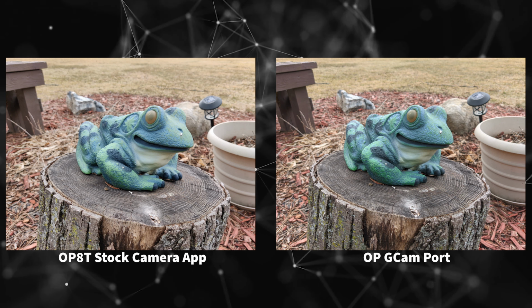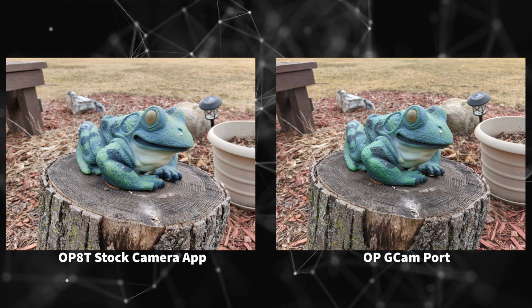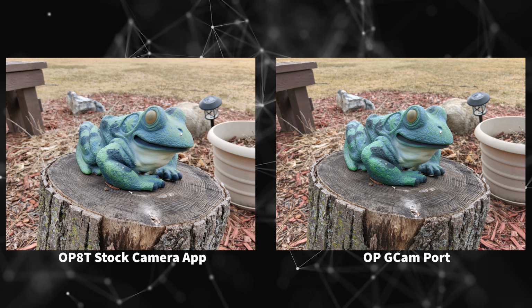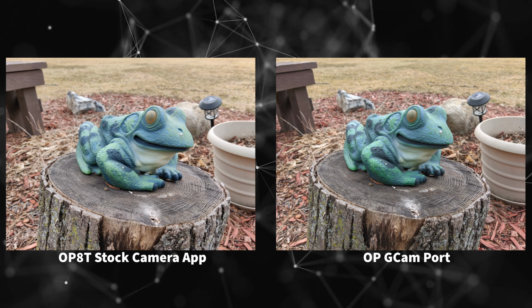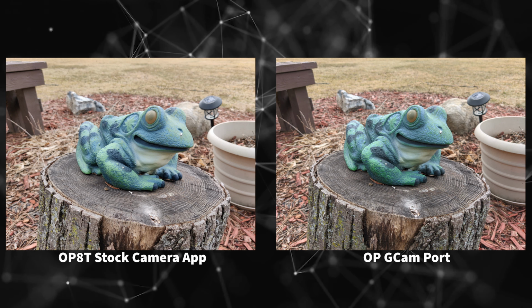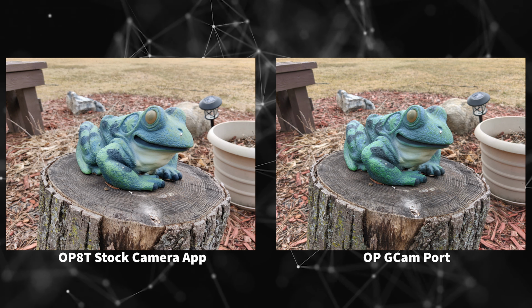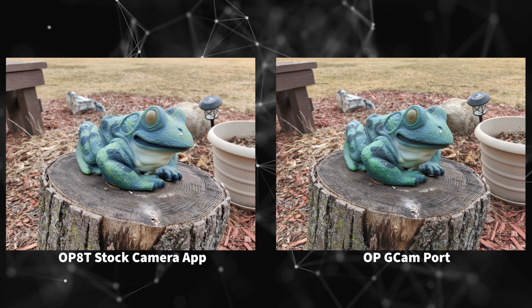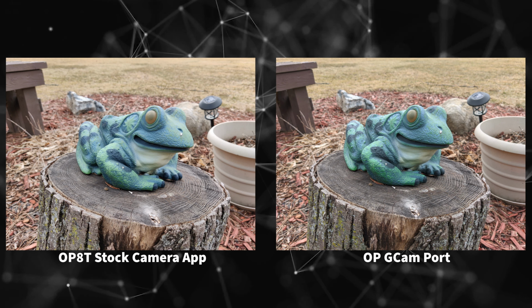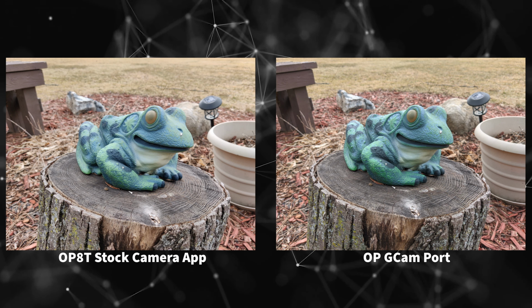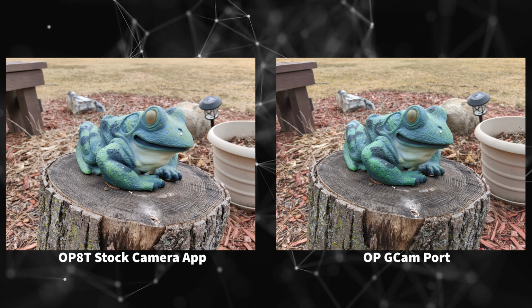But I think the stock camera app held its own in this one, where the highlights don't look too overblown or too high, in my opinion. So comparatively speaking, I would definitely choose the Gcam port, but these ones were a lot closer versus the other ones that we've currently looked at, just because it's handling greens and blues pretty well in either camera app. And I think you'd be happy with either photo when you're posting it onto social media.